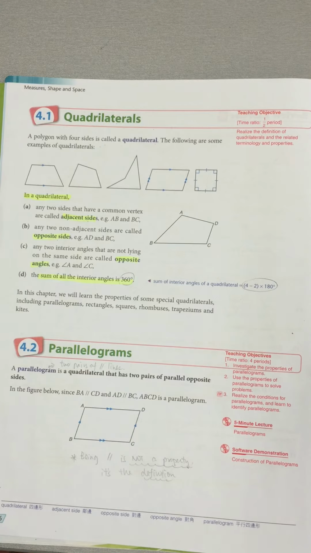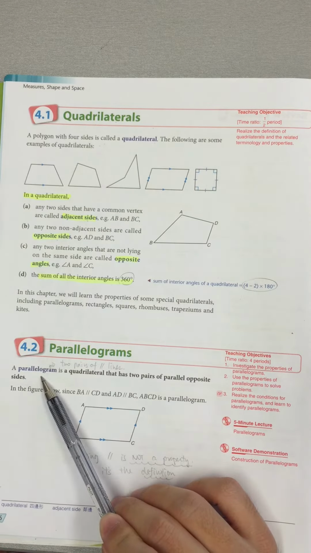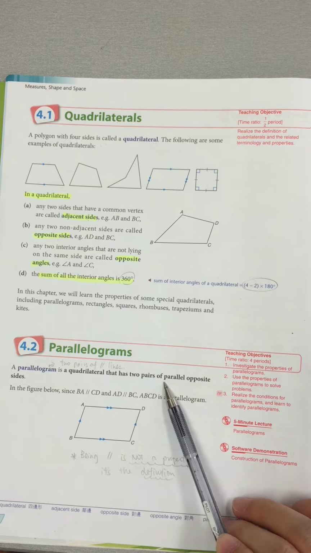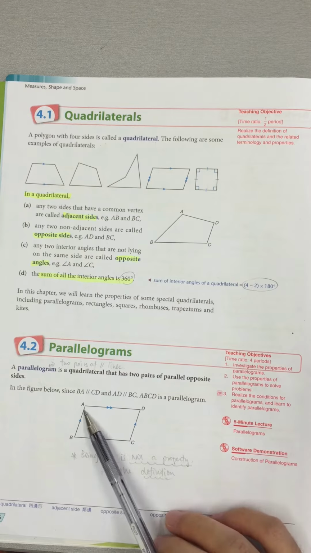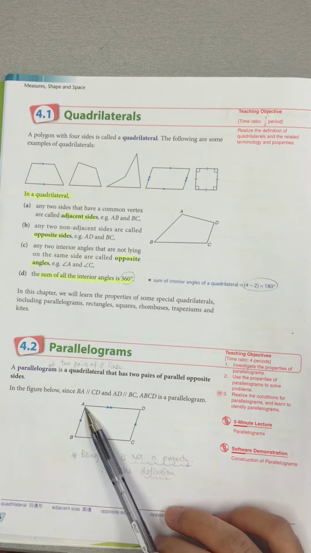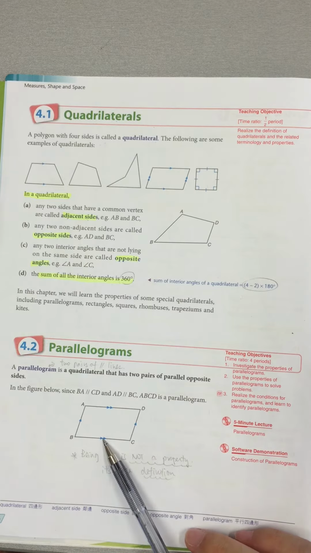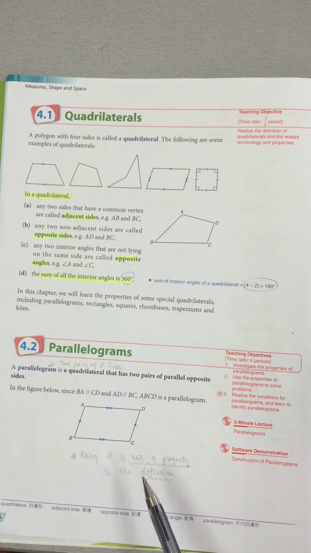On page 6, please look at section 4.2. This is the definition of a parallelogram. A parallelogram is a quadrilateral. It has two pairs of parallel opposite sides. It means whenever you see a quadrilateral and you find out it has two pairs of parallel opposite sides, you know this must be a parallelogram.